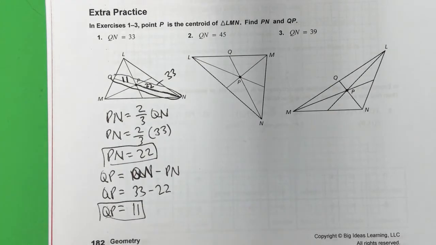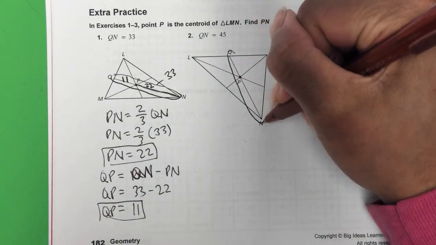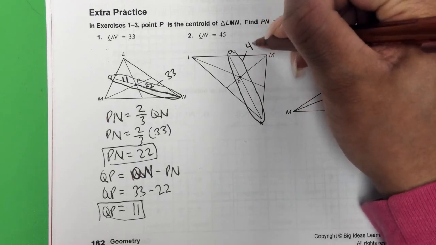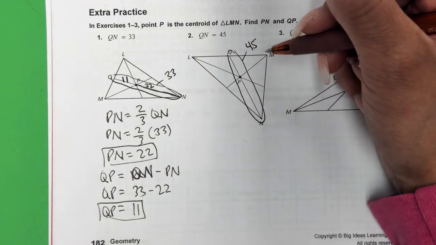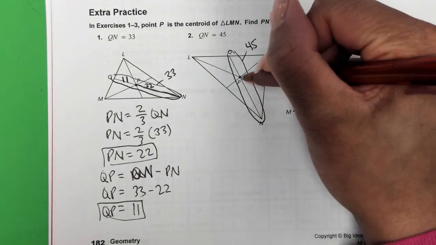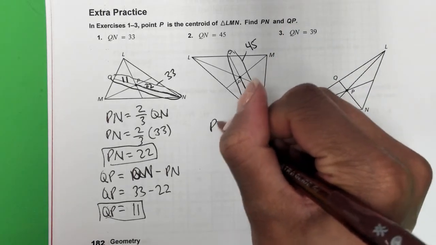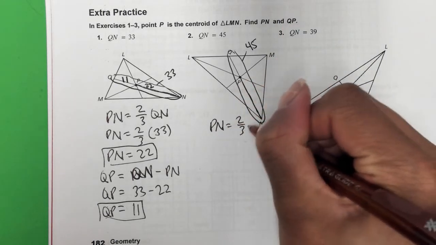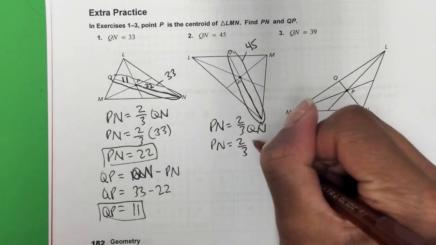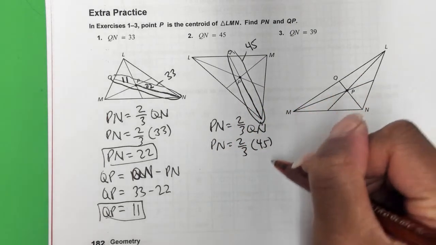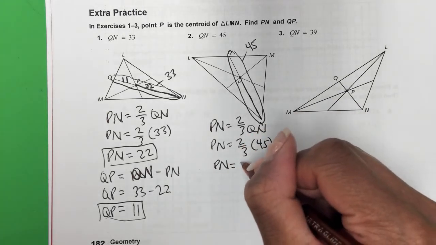So let's try the same for example 2. It says QN is 45 degrees. Or not 45 degrees, just 45. 45 degrees deals with angles. But I know that PN from the vertex to my midpoint is 2/3 of it. So PN, again, is 2/3 of QN. PN is 2/3 times 45. And when I plug it in, PN is 30.